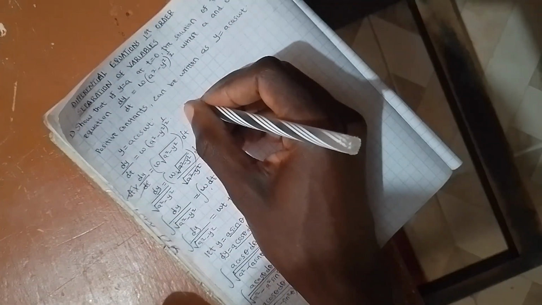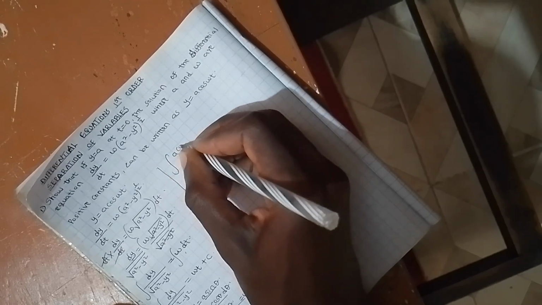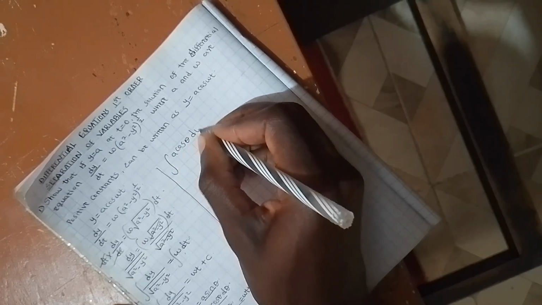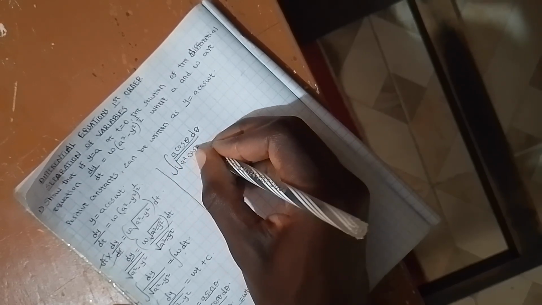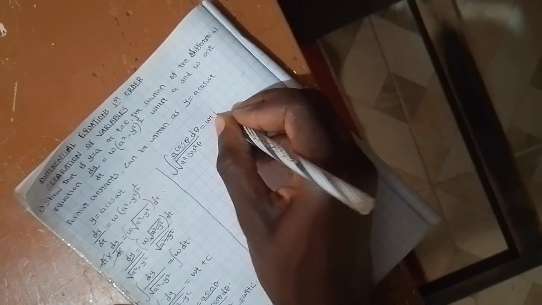But we know from the trigonometric rules that 1 minus the sine squared theta is the same as cos squared theta. So instead of putting 1 minus the sine squared theta, we are going to put cos squared theta. So you are going to have the integral of a cos of theta d theta all over the square root of a squared cos squared theta, equal to omega t plus c.